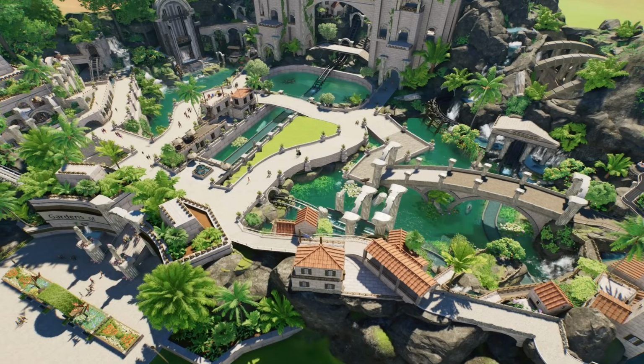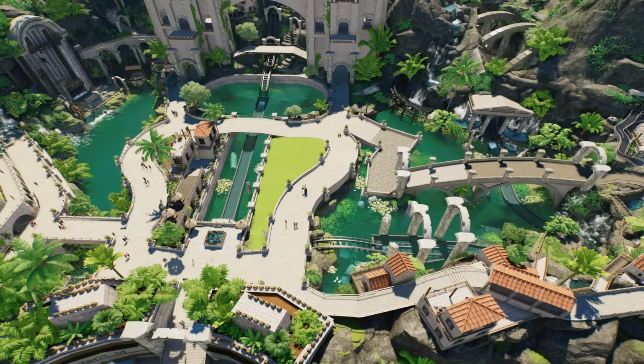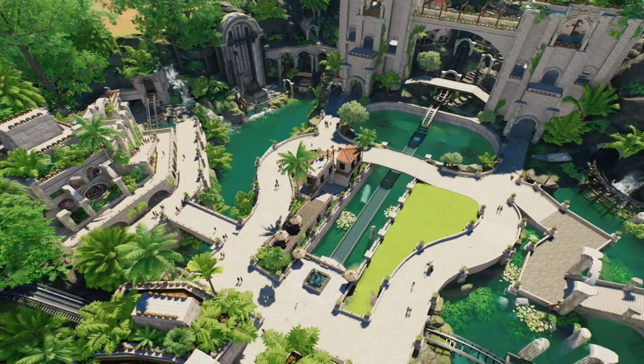And there you have it. That's 25 things that you might not know you could do in Planet Coaster 2.